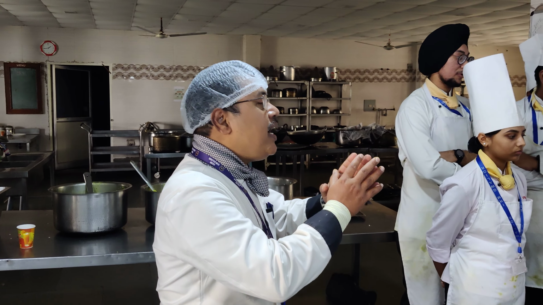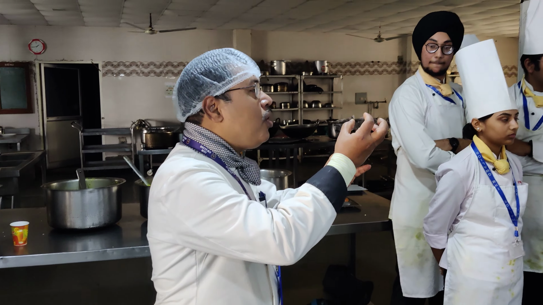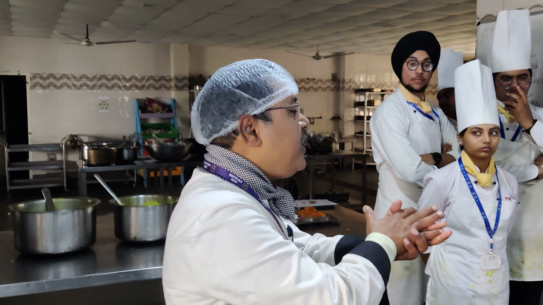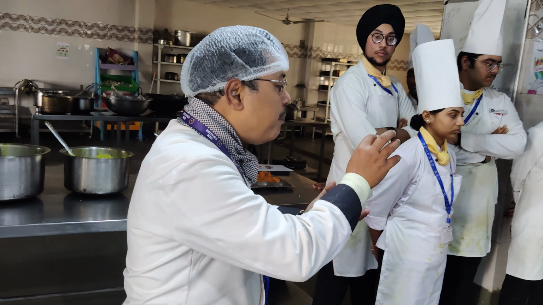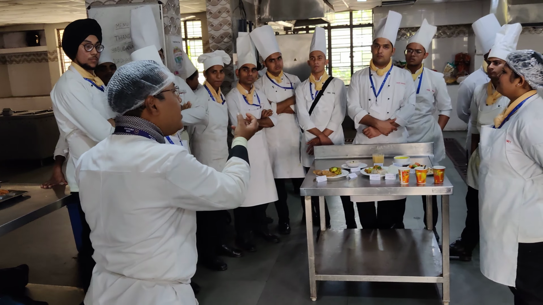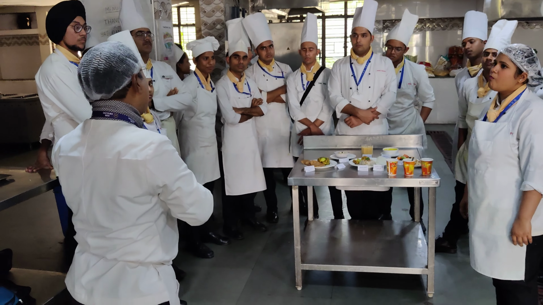So the solution is either you make the shape smaller or you flatten it, which was not possible today because of the binding effect. Another thing is you simmer it, like fry it on a medium or lower flame. Then only the problem will be solved.